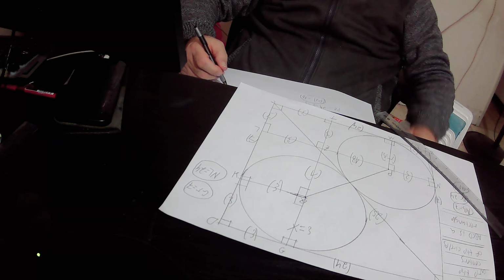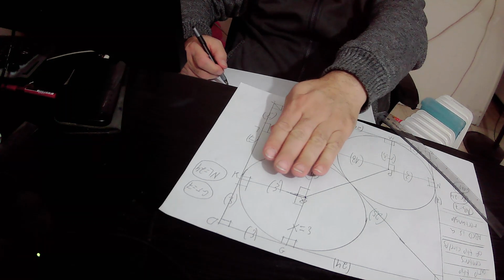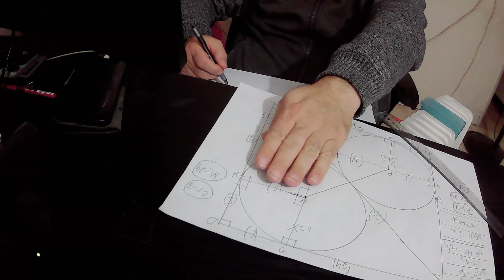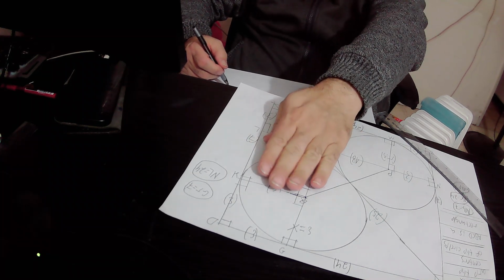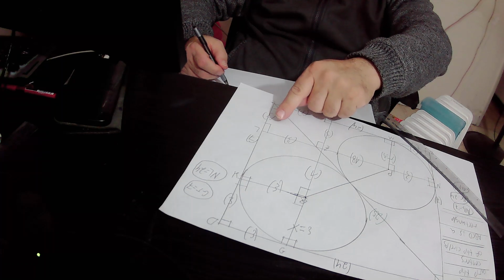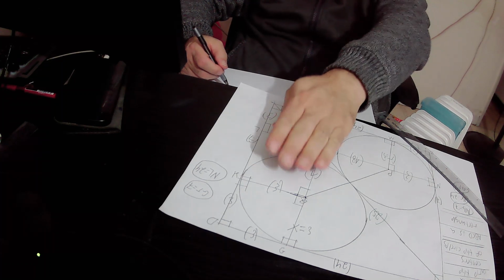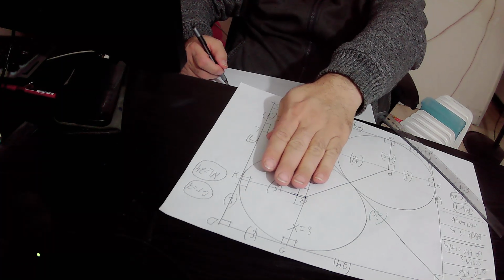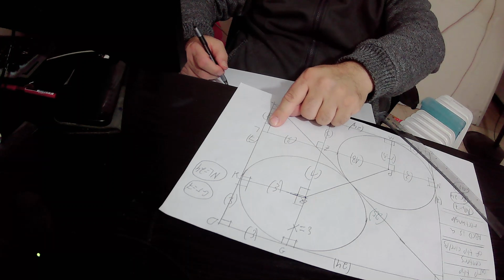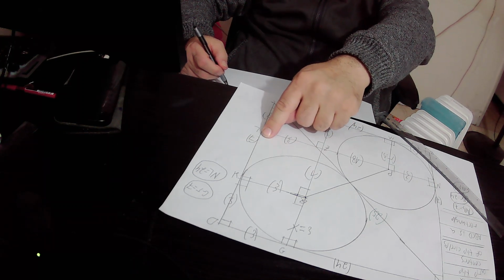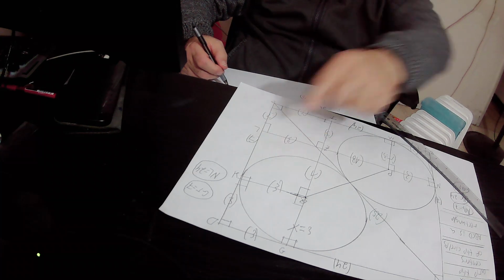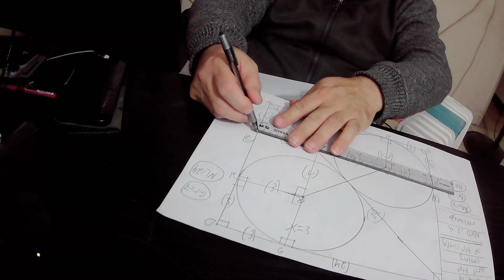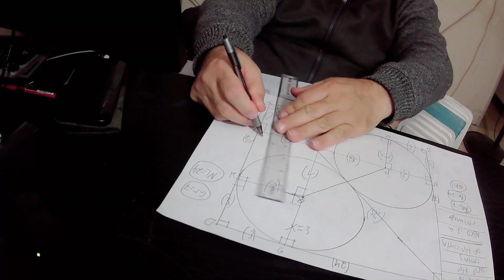So here, if we focus on this side of the straight line DC at point N, the sum of the angles on this side of DC at point N must be equal to 180 degrees. Which angles do we have on this side of DC at point N? We have this angle that is equal to 90 degrees, plus the missing angle. In total they must be equal to 180 degrees according to the rule that I mentioned. Therefore the missing angle must be equal to 90 degrees.